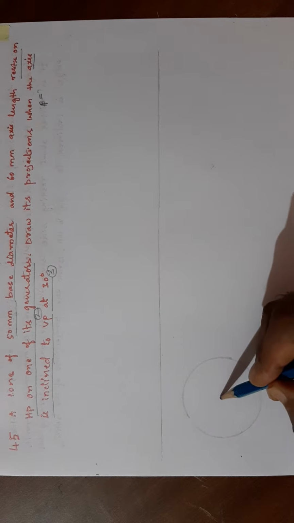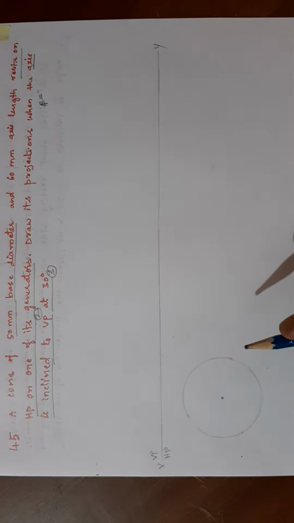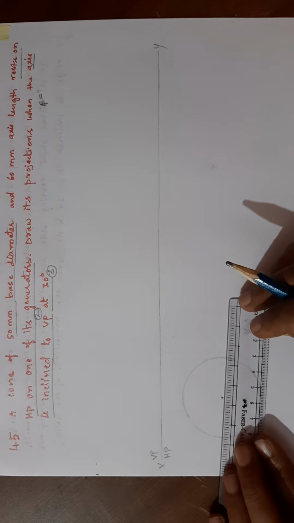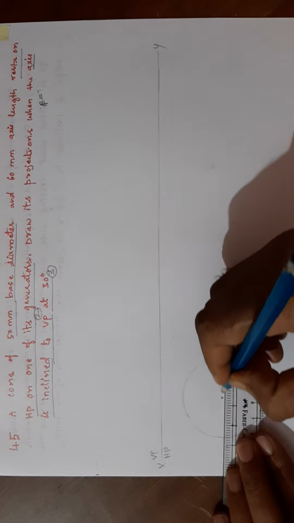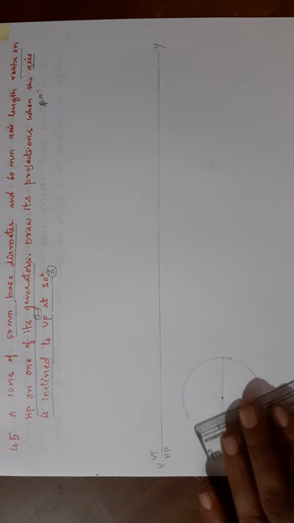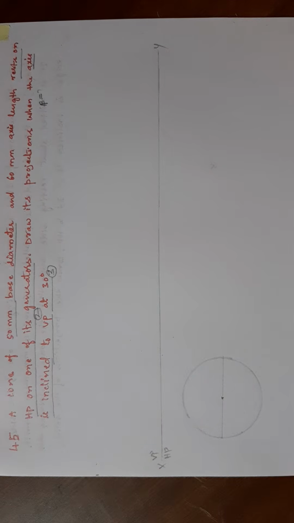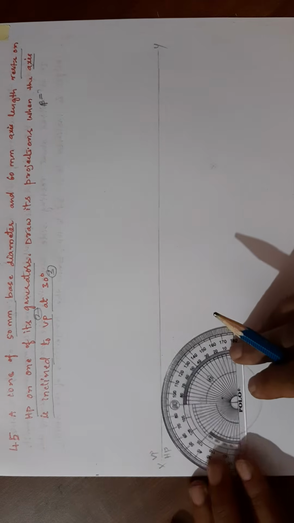Now this is the XY line. VP is above the XY line, HP is below the XY line. Now divide this circle into 8 divisions which indicate generators. To divide the circle, keep the protractor at the center point of the circle.